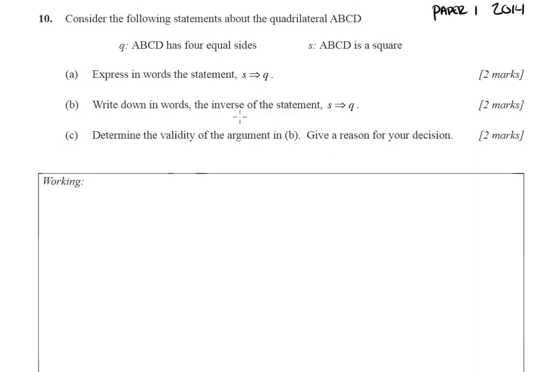All right, so here's number 10. Considering the following statements about the quadrilateral ABCD: Q is ABCD has four equal sides, and S is ABCD is a square.